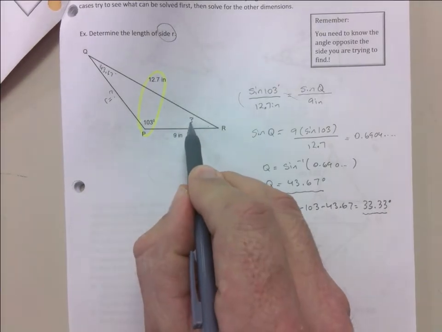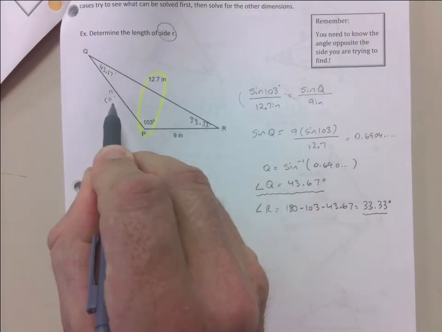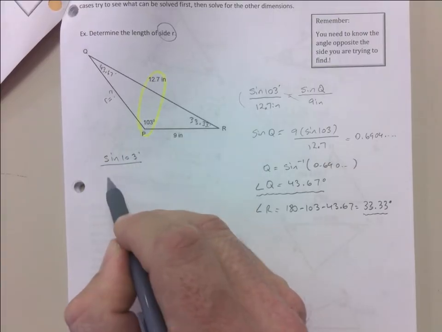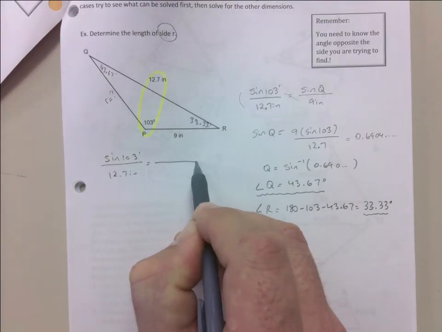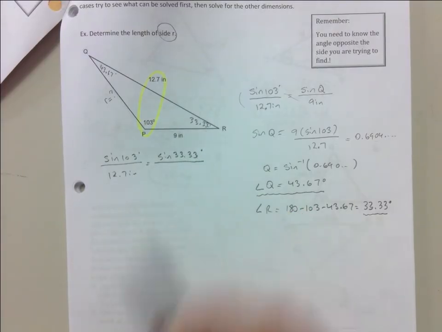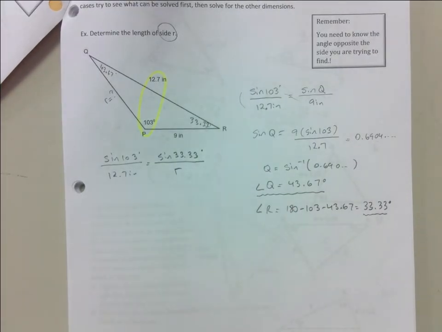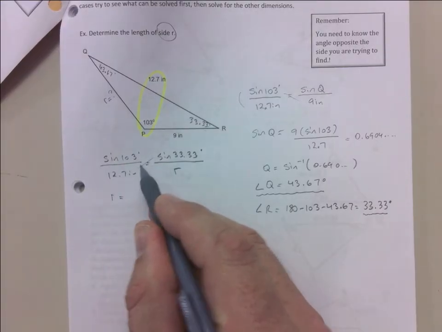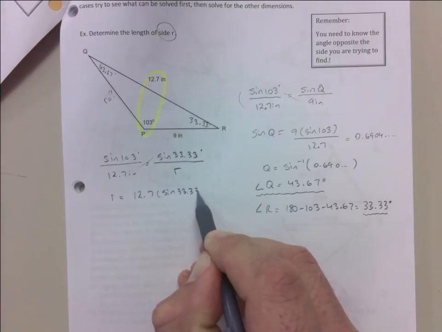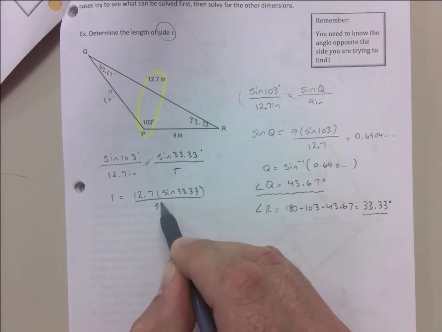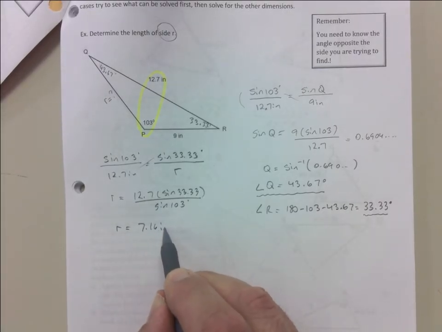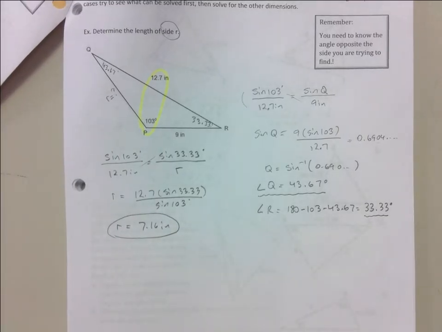Now that you have this one here, you solve for side R. So you need to do another sine law. I will stick to the pair I was given right from the beginning. And now I'm going to go sine of 33.33 degrees over side R. Now I can solve for what the question was really asking. So cross multiply and divide. Show me this step here. And this is sine of 103. And if you do that, you get 7.16 inches if you round it correctly. That is your final answer.